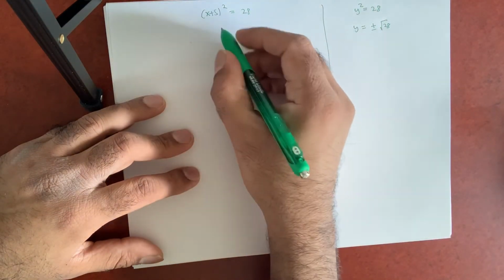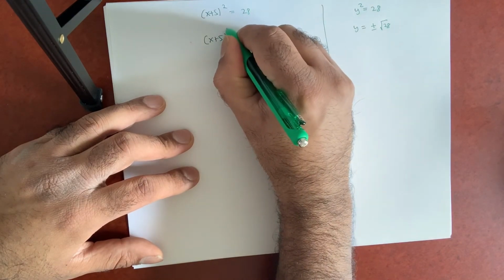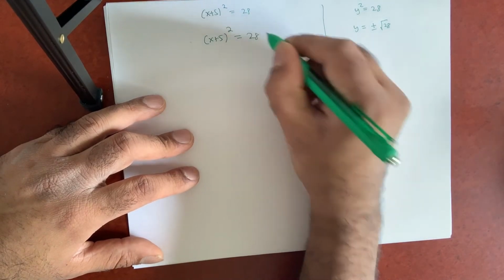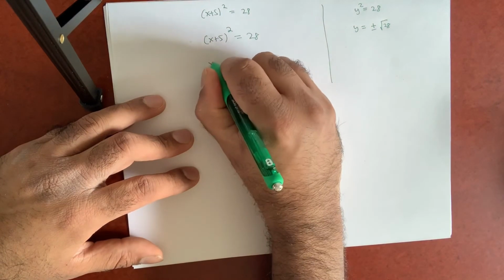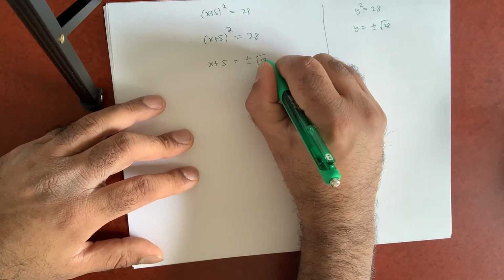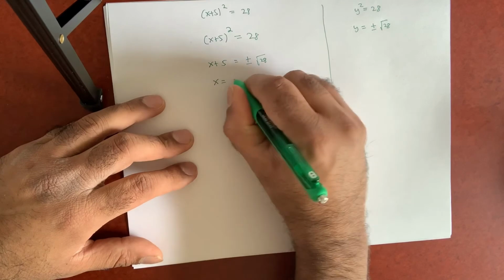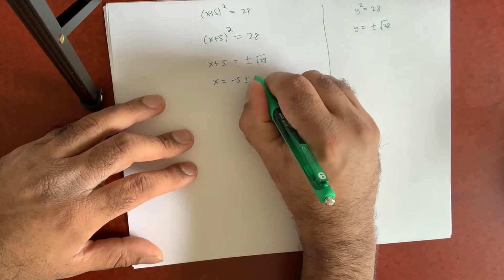Here we have x plus 5 squared being 28, which means x plus 5 is plus or minus root 28. Or x equals negative 5 plus or minus root 28.